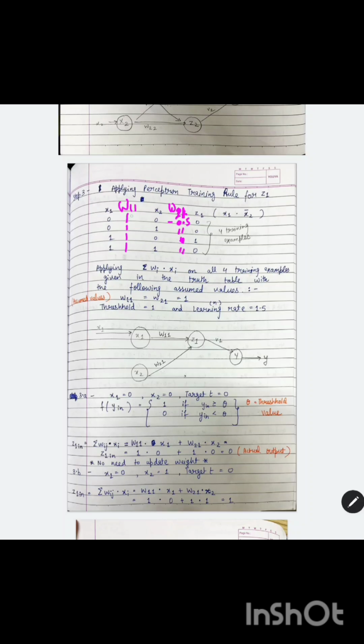When 0 is multiplied by anything, the answer is 0, plus 0 into anything is 0, so here we get sigma xi as 0. In the second case, 0 multiplied by 1 is 0, plus 1 multiplied by minus 0.5, so we get the output as minus 0.5.